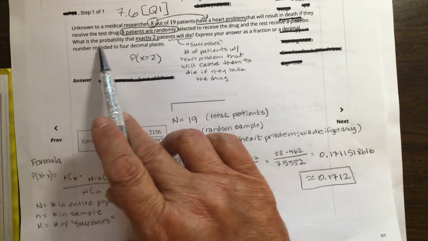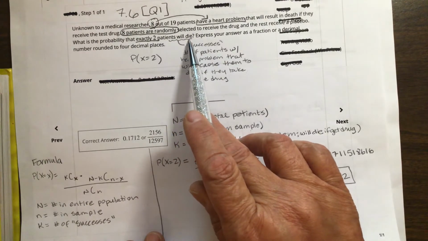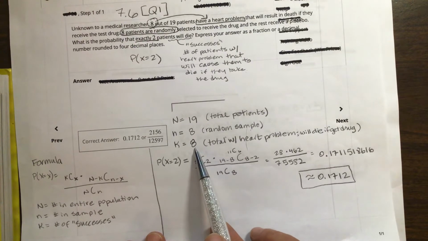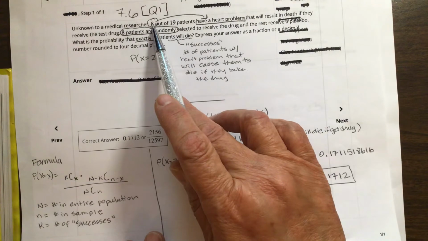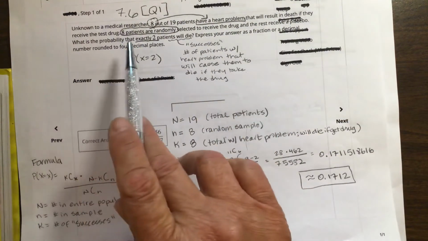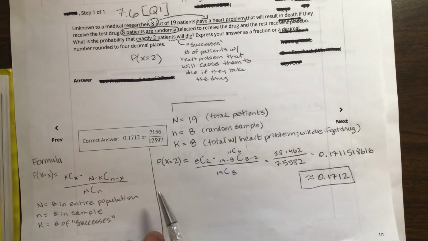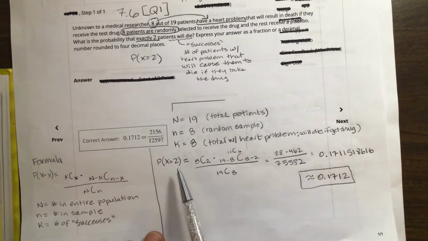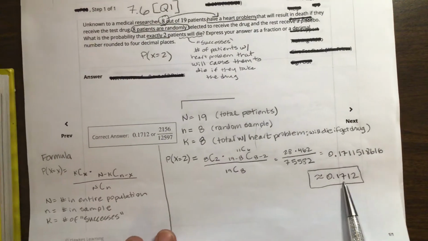It's asking, what is the probability that exactly 2 will die? So your K value is the total number of patients that could die. Right here it tells us that 8 have a heart problem that could result in death if they take this drug that we're testing. So that's where that variable comes from. Then we're just going to do this calculation one time. So I plugged all those variables into the formula and got that number.